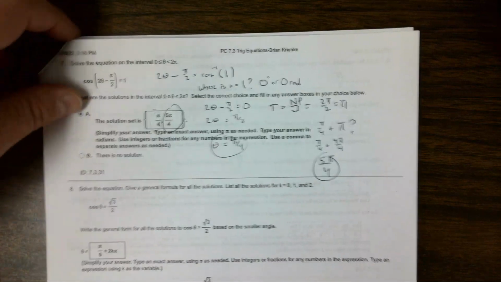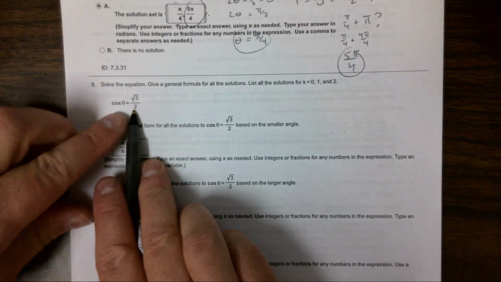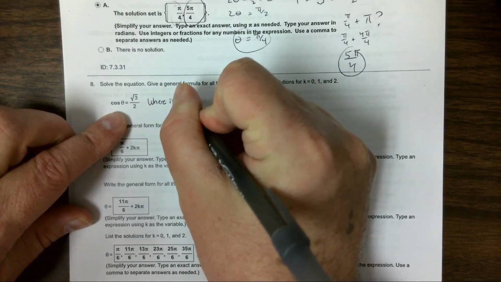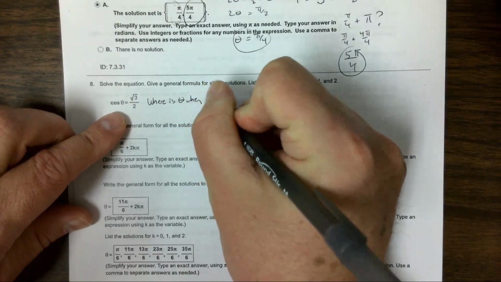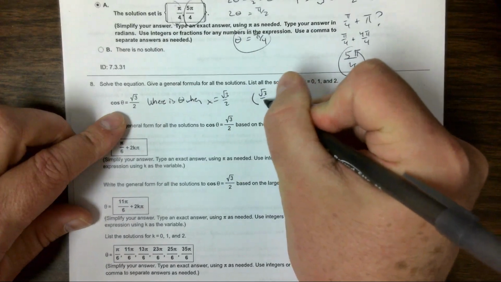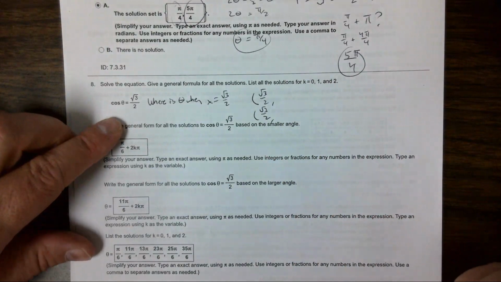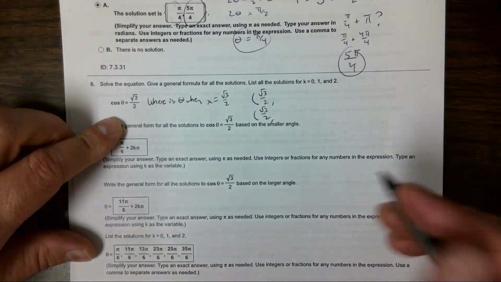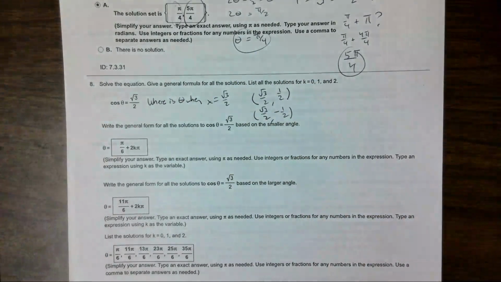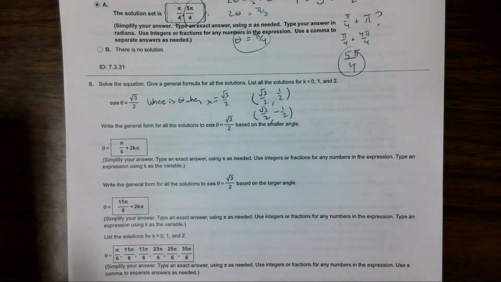Okay. Now for this one, we want cosine theta equals square root of 3 over 2. That means where is theta when x equals square root of 3 over 2? Well, it's going to be in 2 spots. If you remember from when we memorized the unit circle, it'd be a half and negative a half, because the square root of 3 goes with the 1.